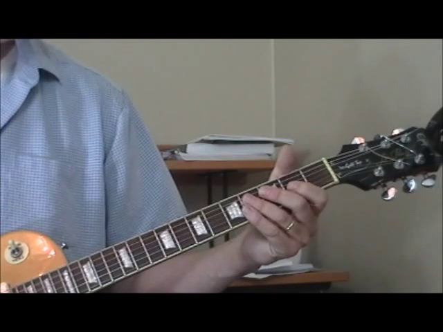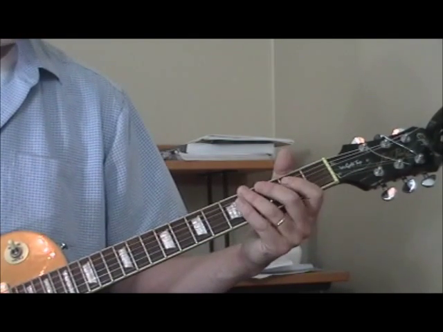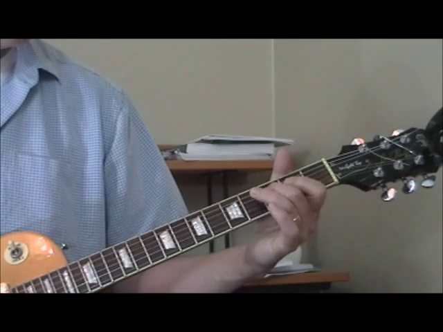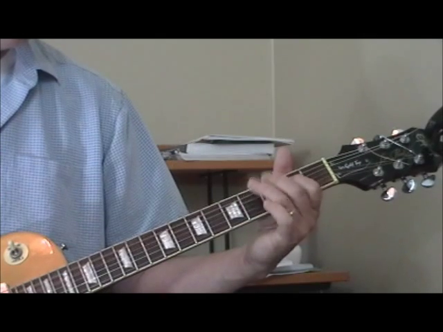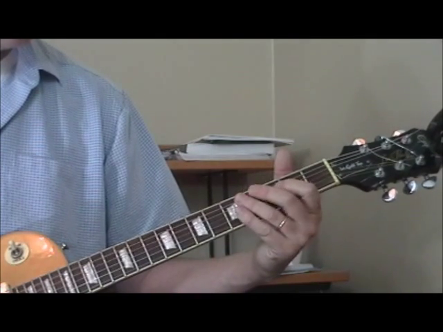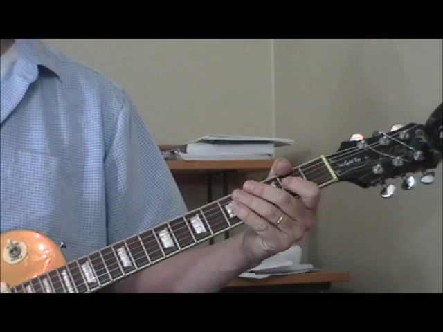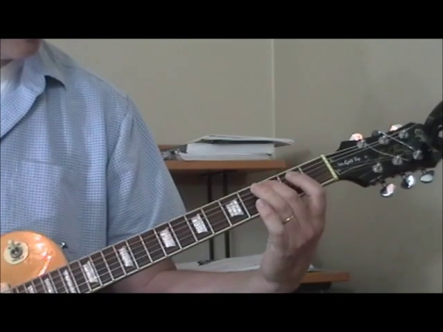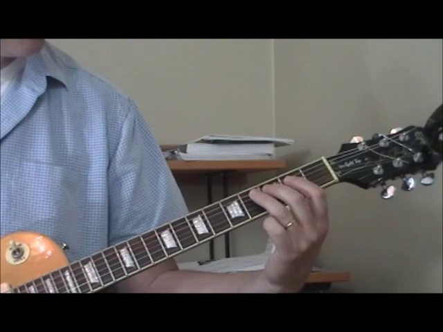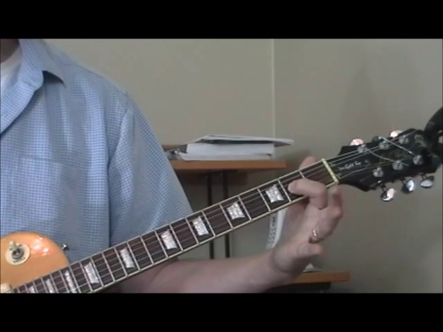So the whole pattern in A, the 1, just like that. So we're using that same basic pattern where we're walking on the 3rd and the 4th frets and then up to the 2nd fret.